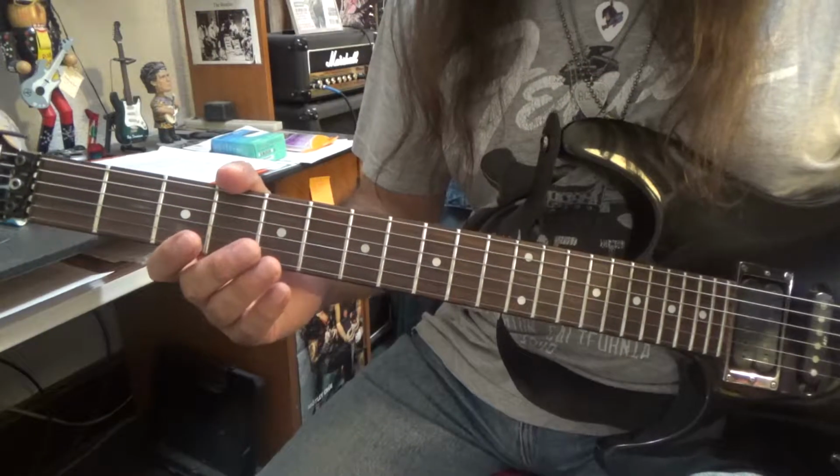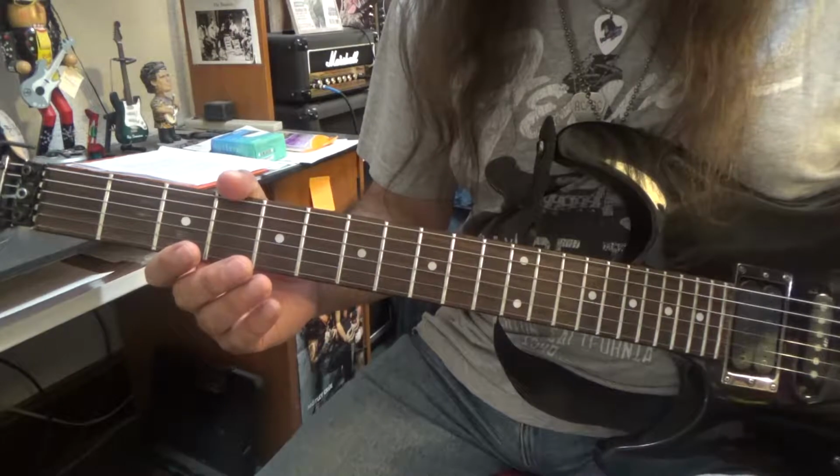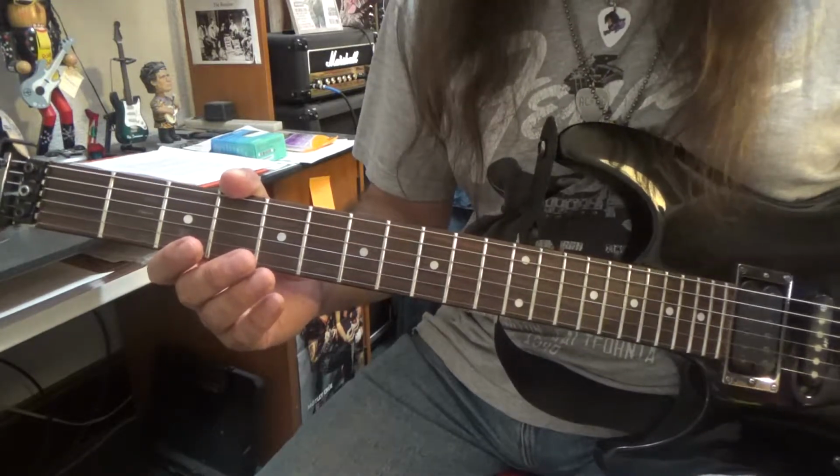Now, our modes are really similar to our minor pentatonics, okay? Except for the fact that they work off of our major scale, so we're not going to be flattening the 3rd, we're not going to be flattening the 7th, okay? Like I talked about in my other video on the minor pentatonics. If you have questions about that, check that out on my YouTube channel. But our modes are based off of the major scale, okay?